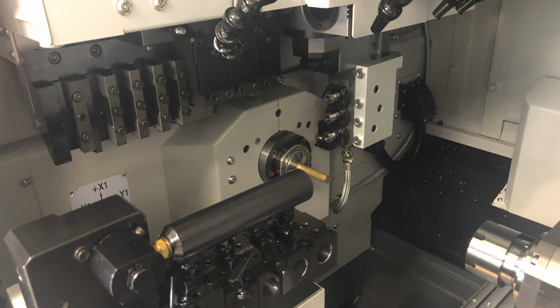This is the photo of our machine. You see configuration selected for machining of our sample part, but of course many other configurations are also possible.